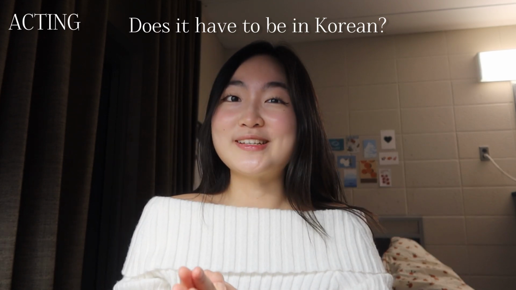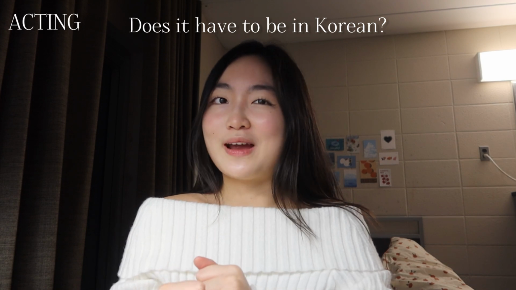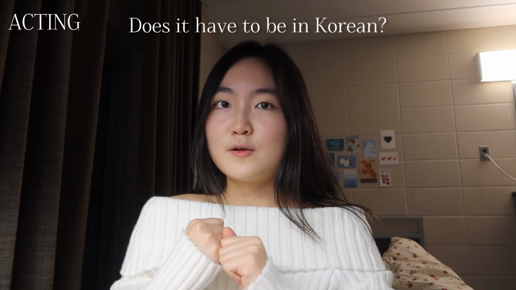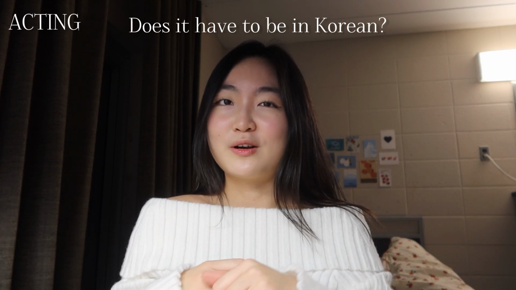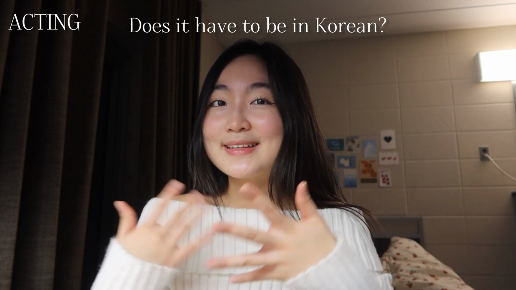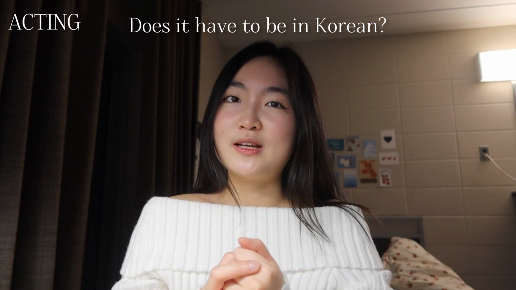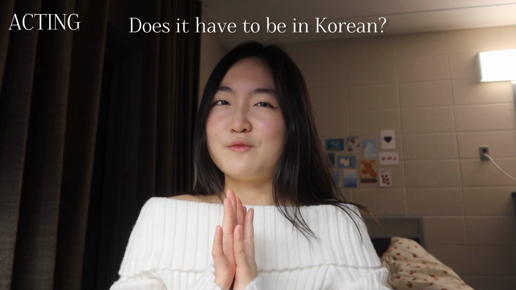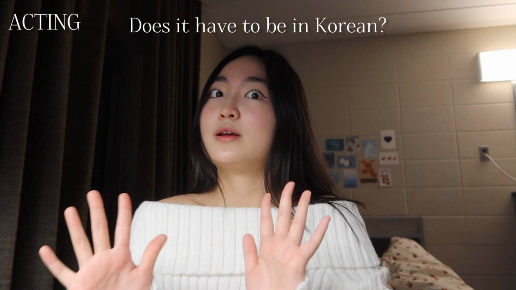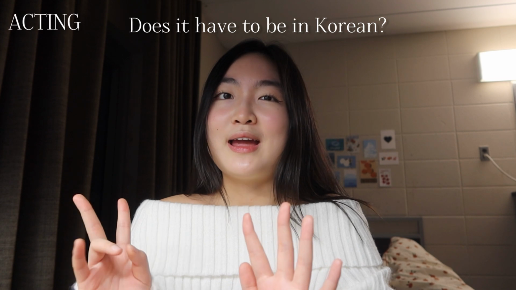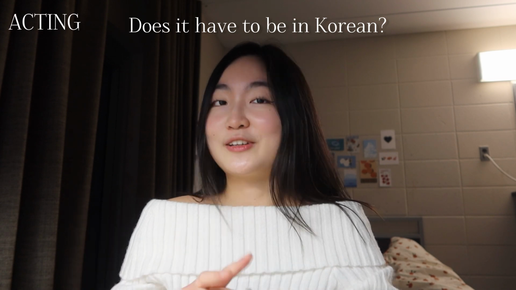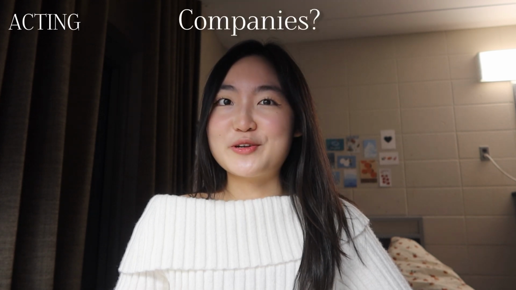You can do it in English if you are not fluent in Korean. However, being fluent in Korean is going to give you such an advantage simply because a lot of K-drama roles are looking for non-Koreans that can still speak Korean fluently. So don't force yourself to do it in Korean if you can't. However, let me just say, it gives you a big advantage if you can handle both languages, English and Korean.